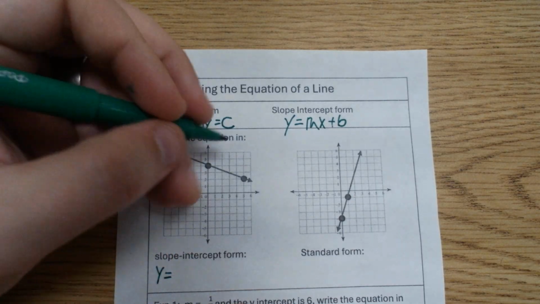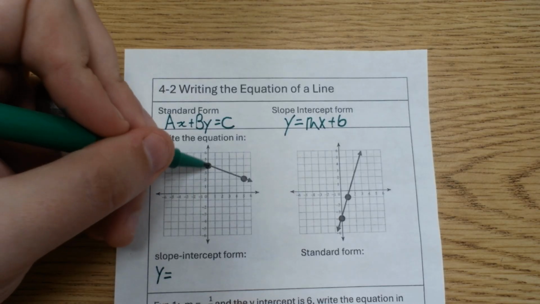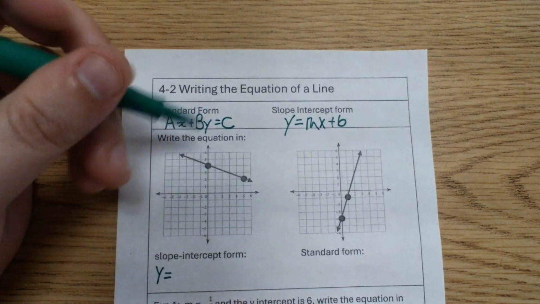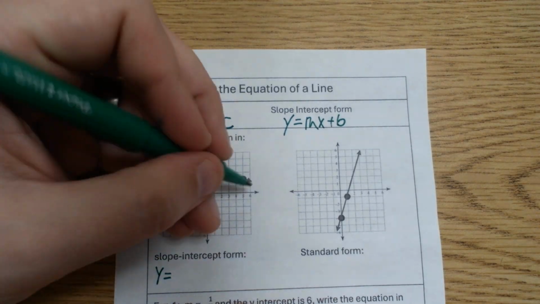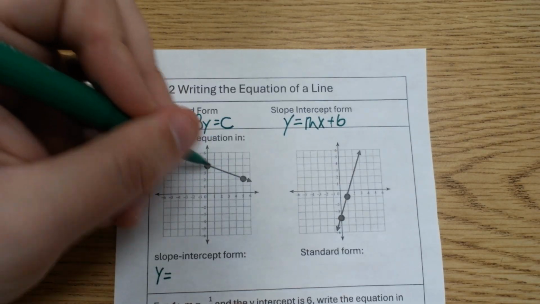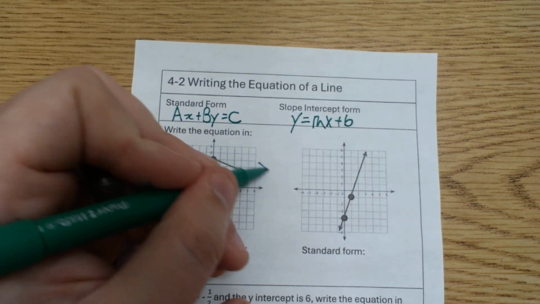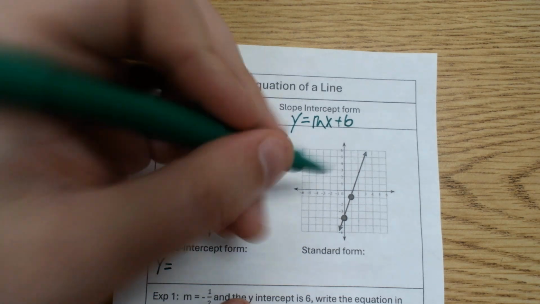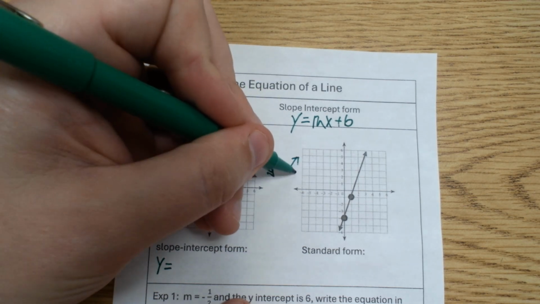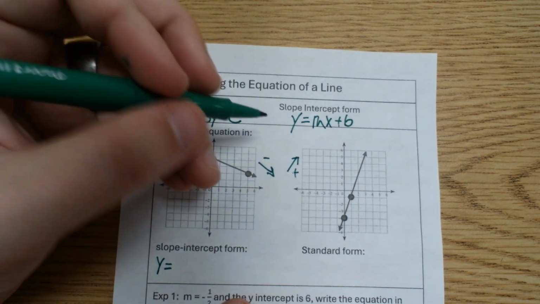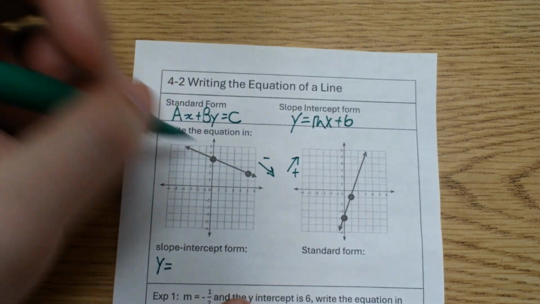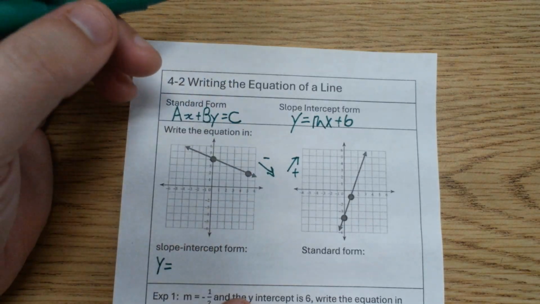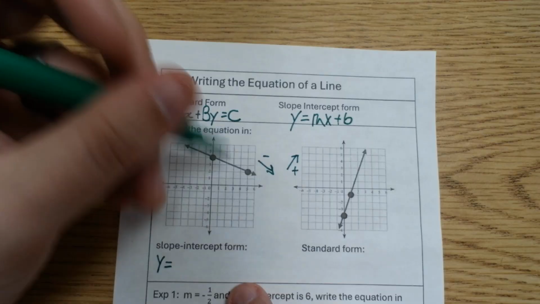And so I have a point here, and let's look first. This is going down to the right. So if we're going down that way, that's going to be a negative slope. If we're going up that way, that's going to be positive. So if you remember the slope guy, that kind of helps us remember that.